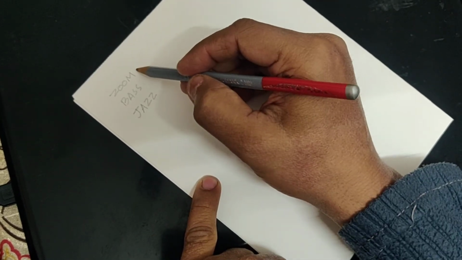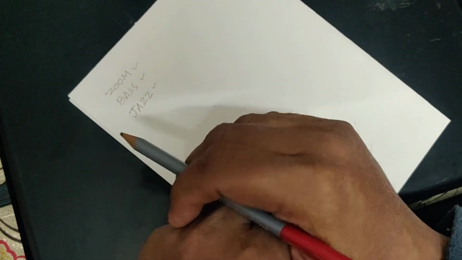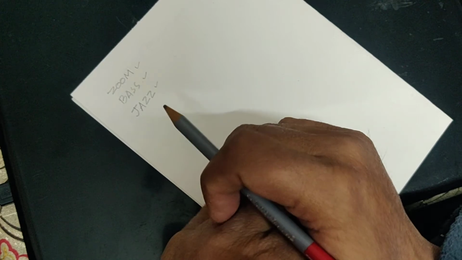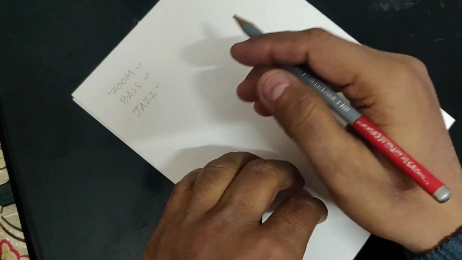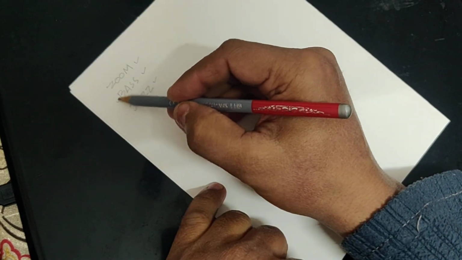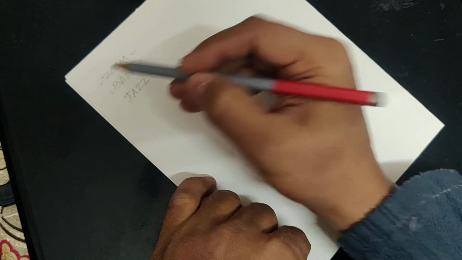And also these words create interest in the mind of the listener or viewer. So let's take one word. Say let's take bass, or let's take zoom.